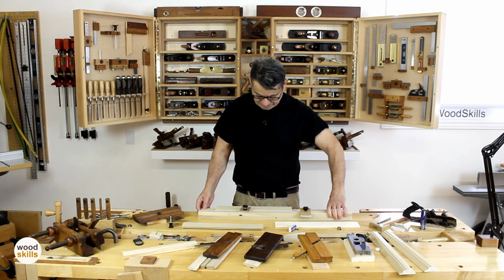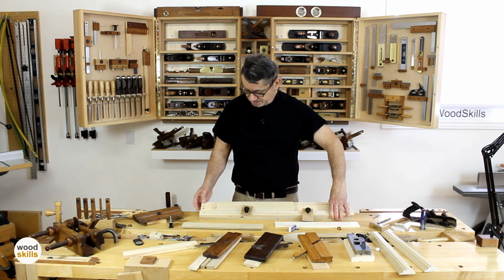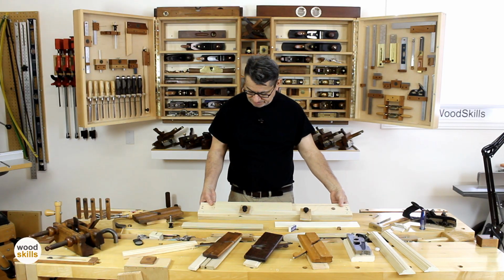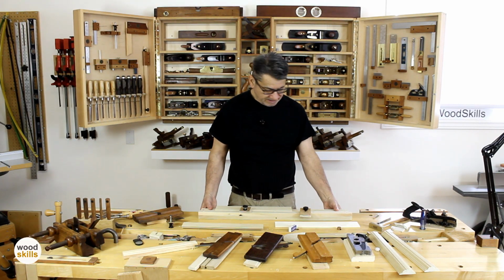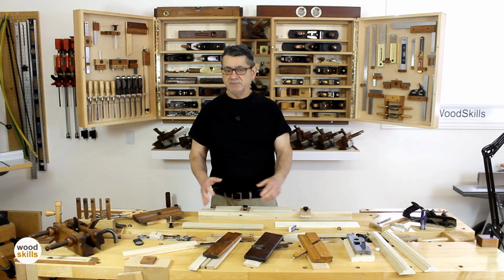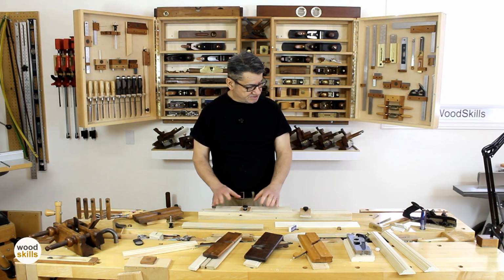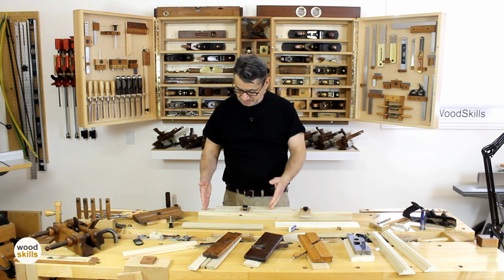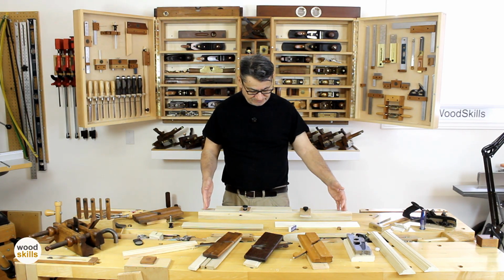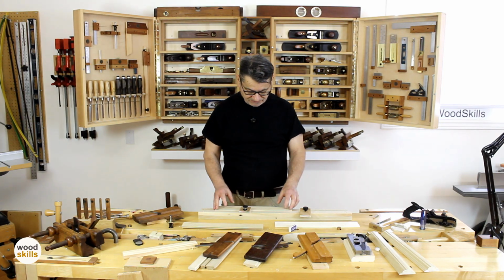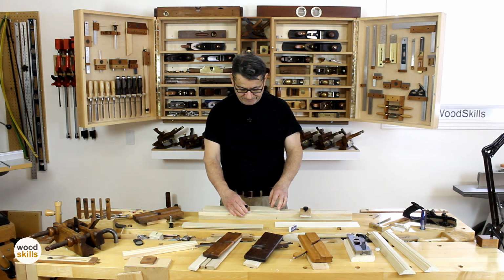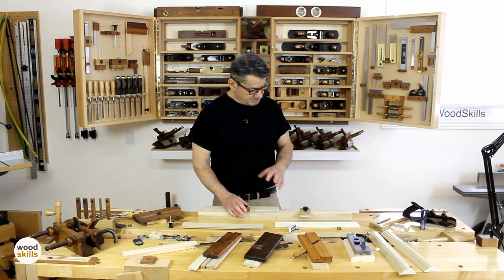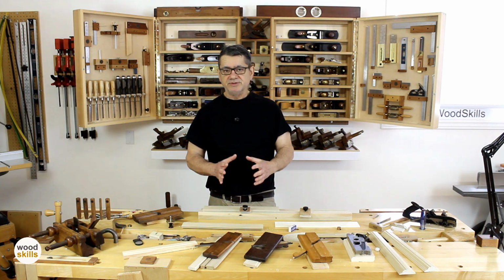This one is only about 32 inches long, but again it's scalable, so you should be able to make one up to 48 or 60 inches depending on the type of work you do. I can probably get two different moldings out of this for a small piece of furniture, then back it off and create another one, and I'll give a demonstration of what I do to make the molding.